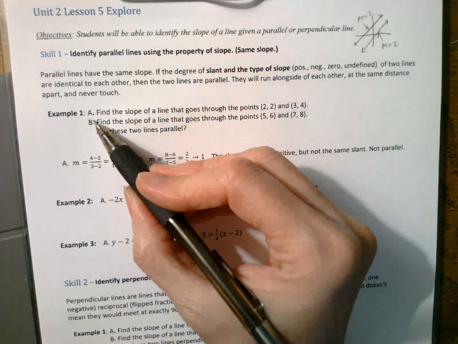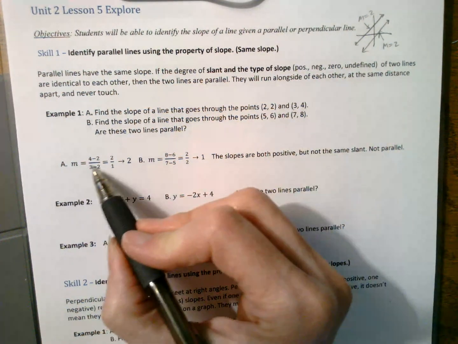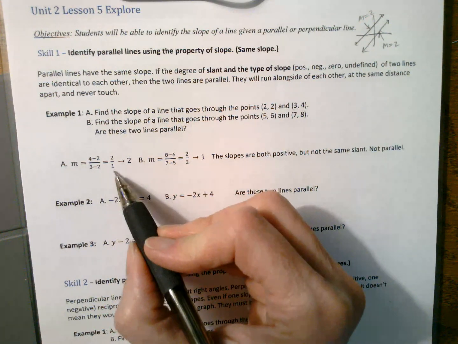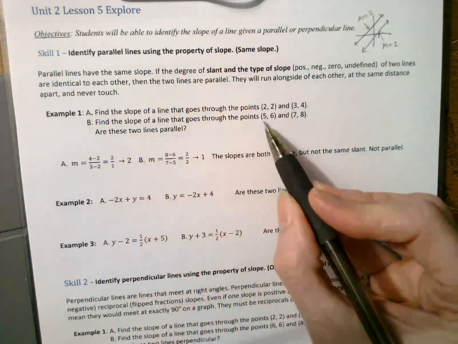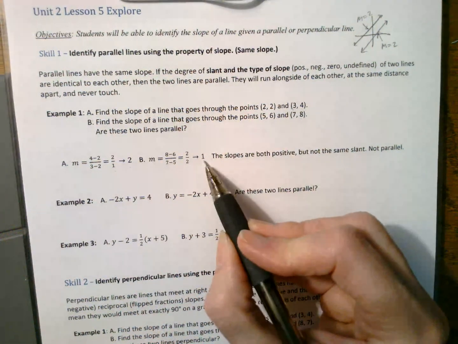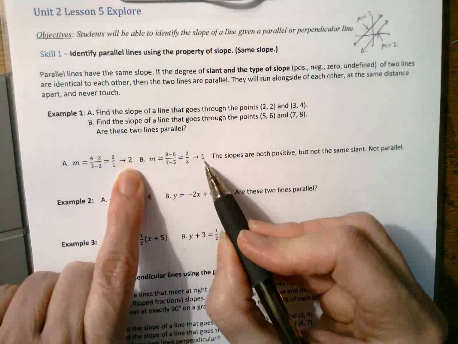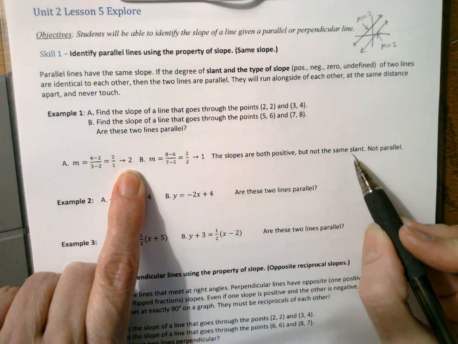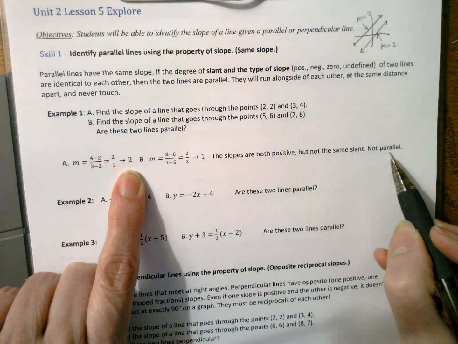So here's an example. Find the slope of the line that goes through these 2 points. So remember, given any 2 points, you must use the slope formula. Find the slope. And then find the slope of these 2 lines. So we have a slope of positive 2 and a slope of positive 1. The slopes are both positive, but they're not the same slant or tilt. So therefore, they are not parallel.